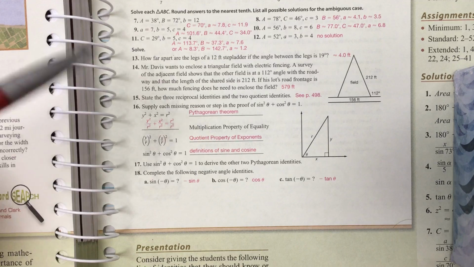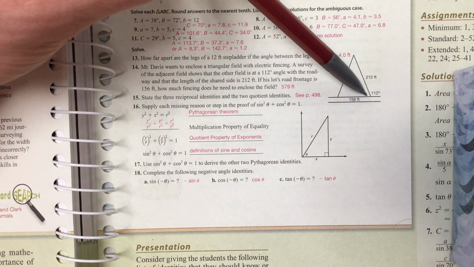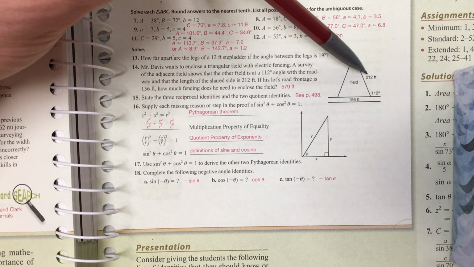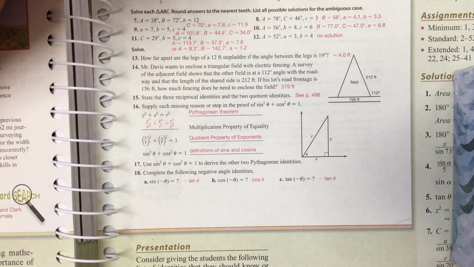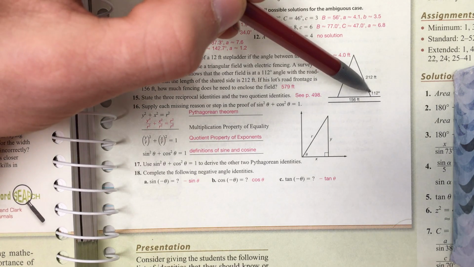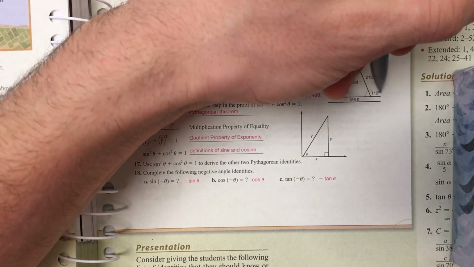What we're trying to figure out is the total distance of fencing this man needs all the way around his triangle. I know this side, I know this side, and I have an angle here. But the first thing you should realize is that this 112 degrees is not the angle inside my triangle. It's not the angle here.